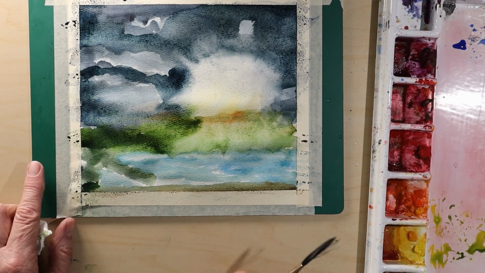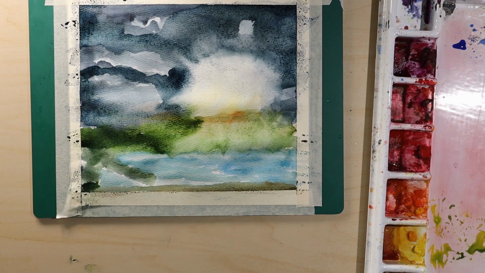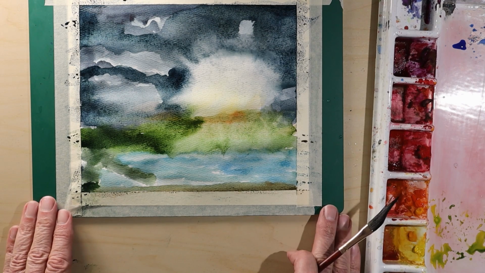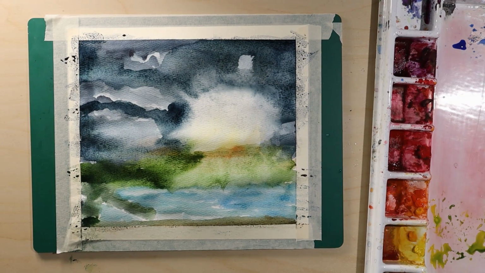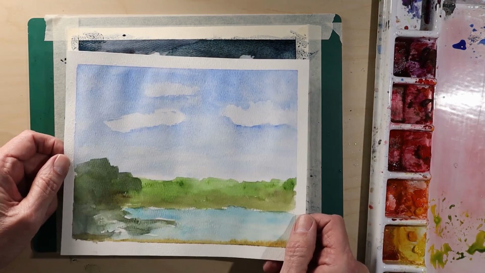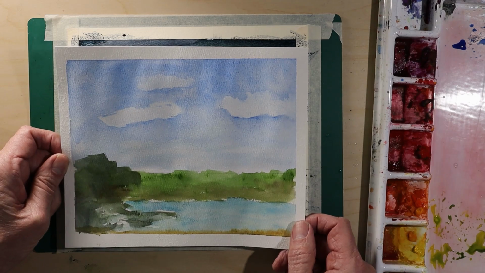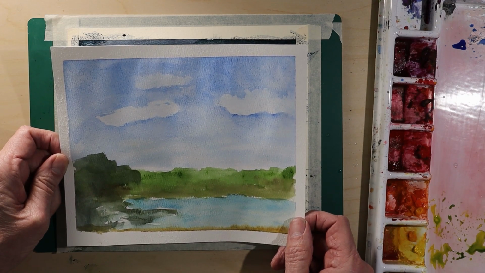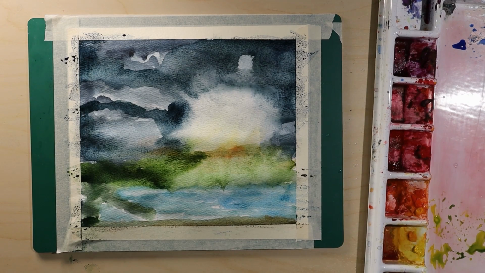Now, this is done really quickly too, but look at the difference. Look at the difference, okay? If you were showing a painting with drama, would you rather see this or this? Much more dramatic. Hope that helps to discuss a little bit what drama means in your paintings. Until next time.